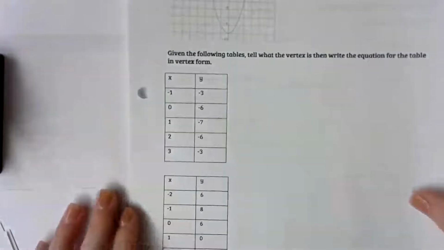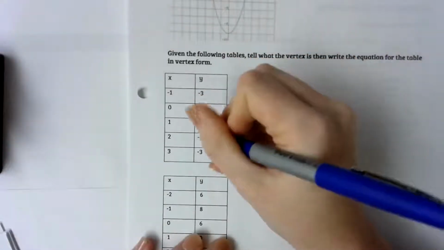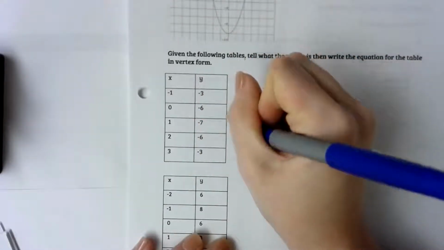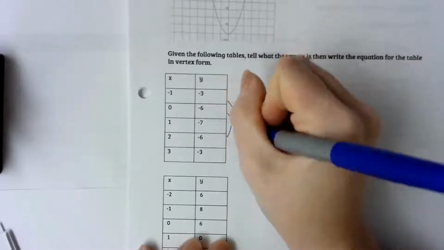But then let's go ahead and do one of these. So first you need to figure out which point is your vertex point. So you're going to have to find where they are mirroring. So where the y values start to mirror is these points here and here.